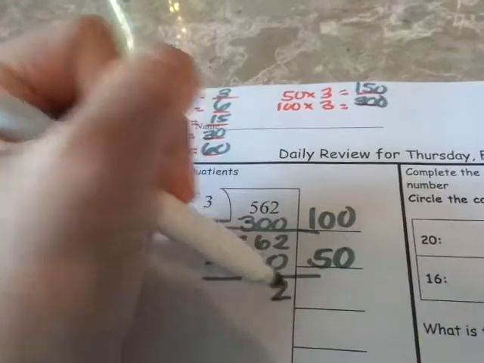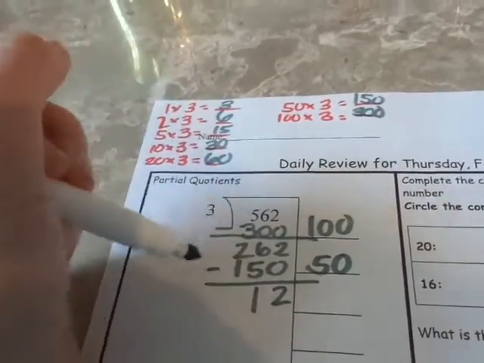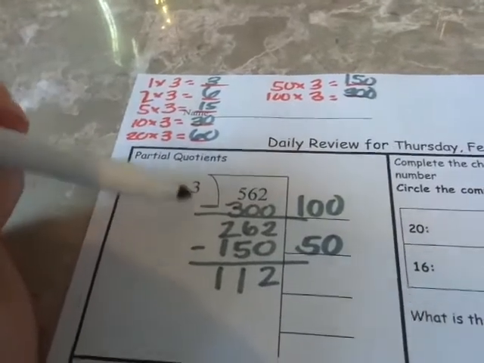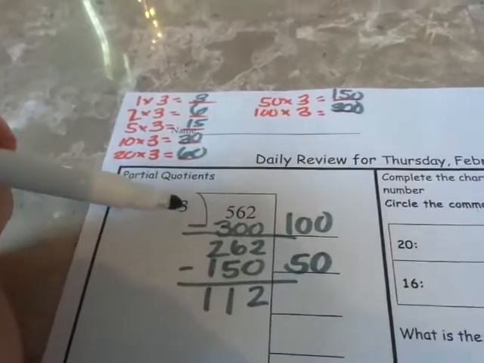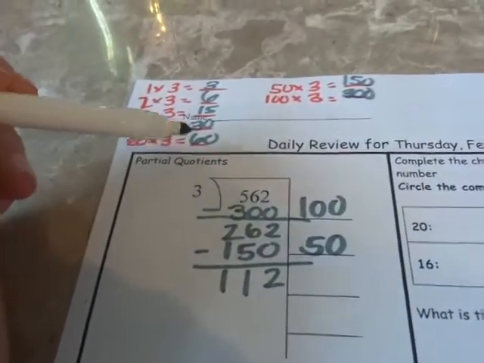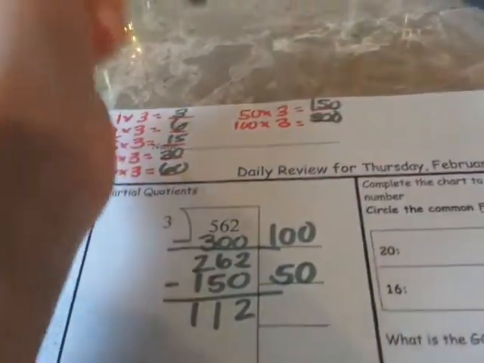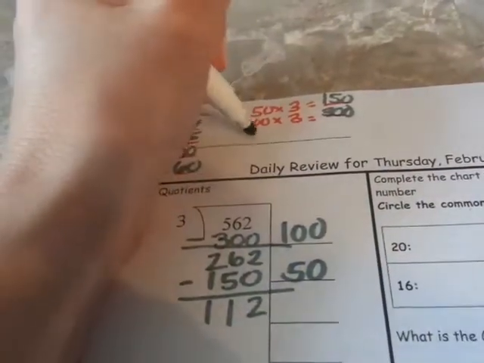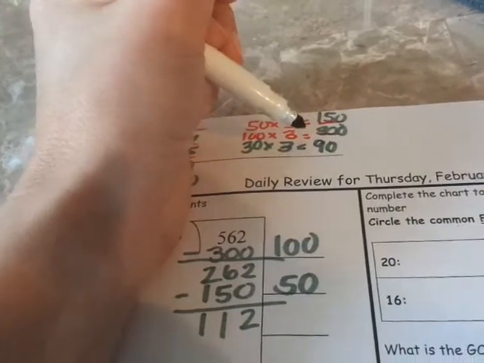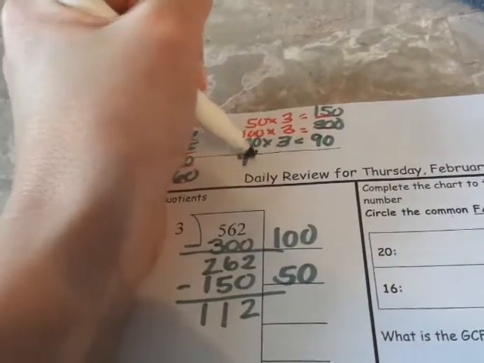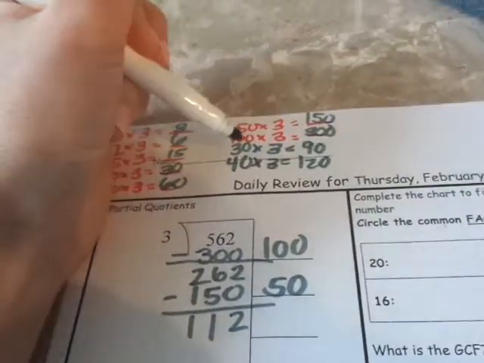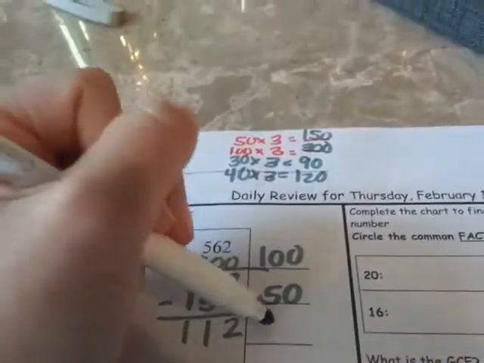2 minus 0 is 2. 6 minus 5 is 1. 2 minus 1 is 1. So how many groups of 112 can I make with 3? So I see here I have 20 times 3 is 60, and then it jumps to 50 times 3. Let me try 30 times 3, which is 90. So that'll work. Let me try 40 times 3, which is 120. Too big.